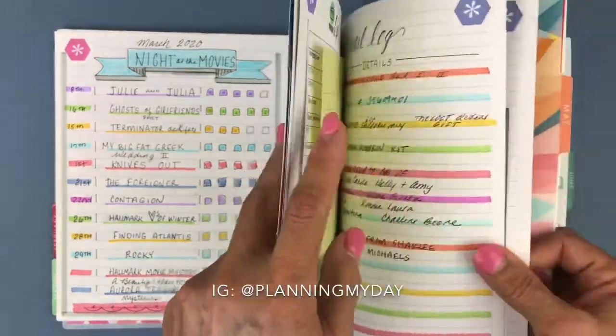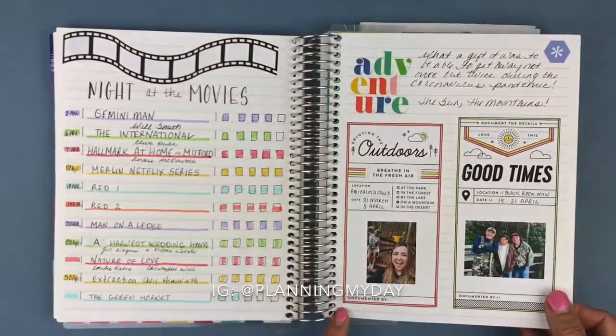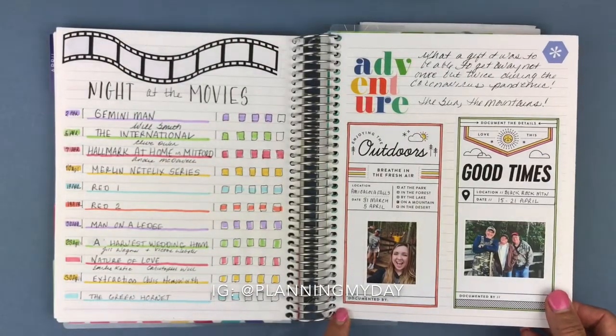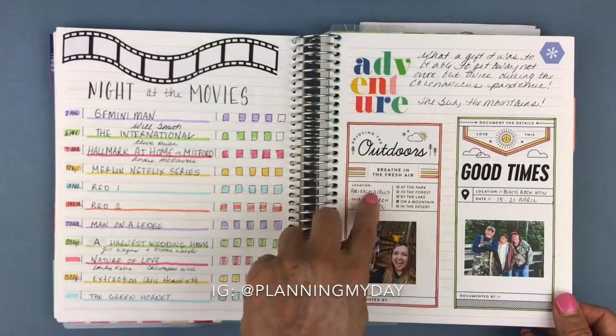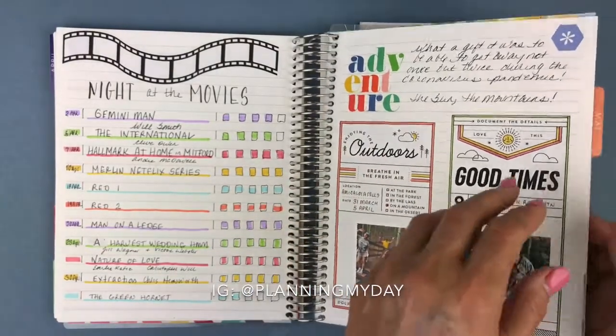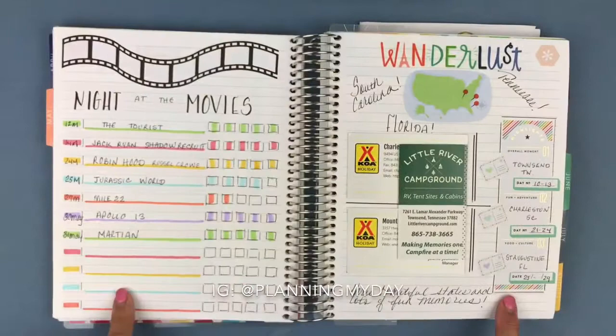Okay. Here is the travel page from April, and what I did is I put a photo from each place we went to, and I just kind of highlighted the when and the where. And then here is May.